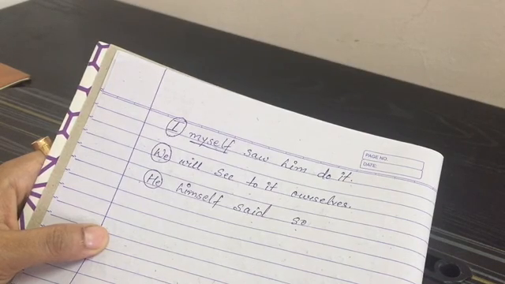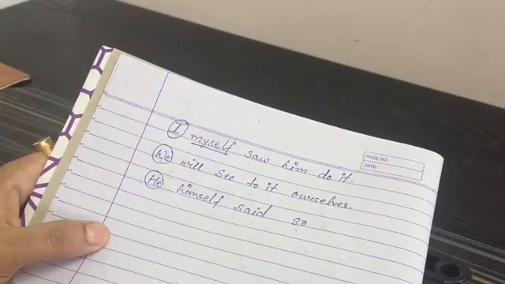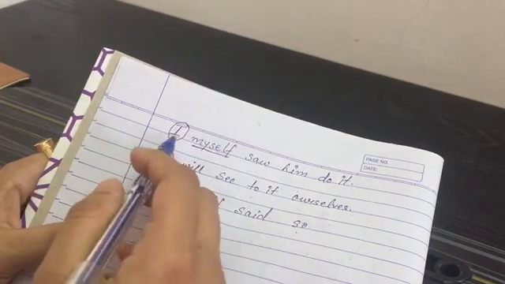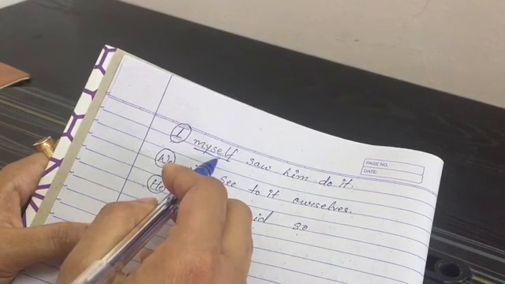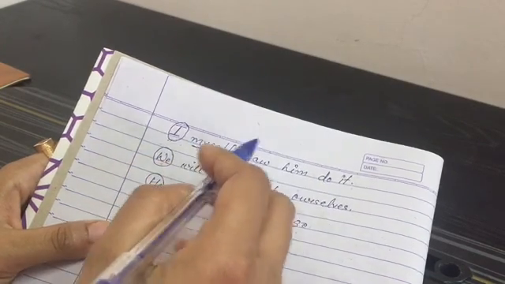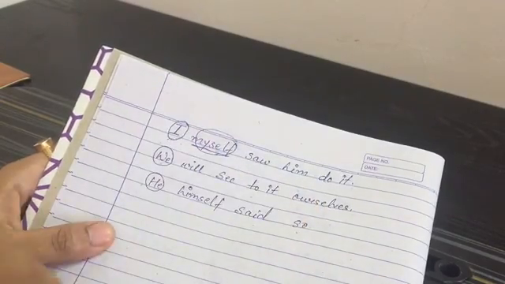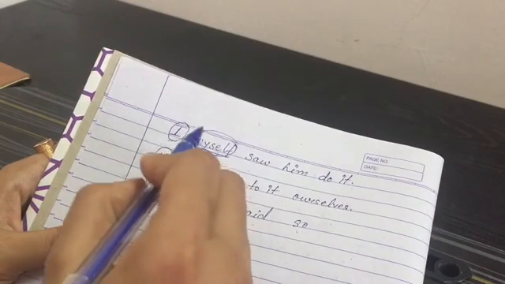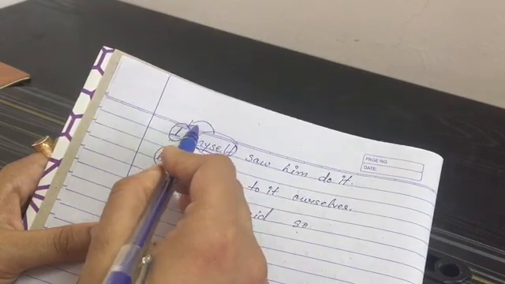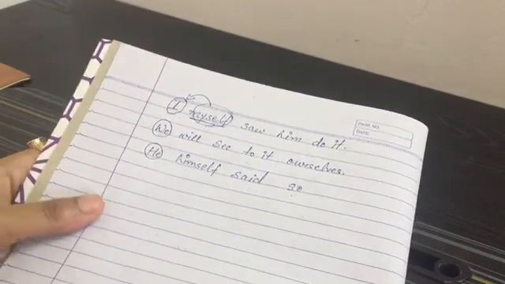तो मैं पे क्या हो गया? ज़्यादा जोर हो गया. मतलब 100% श्योर है कि मैंने उसको ये करते हुए देखा है. Okay, so I am giving more stress on this I by adding this word myself. I myself saw him do it. So this is another pronoun, which is added here to put more emphasis on the first pronoun.